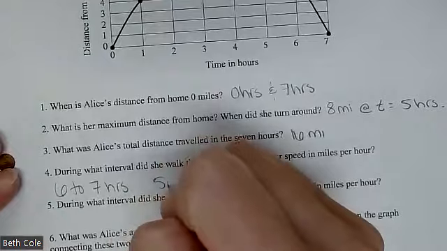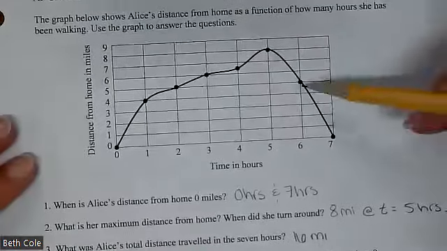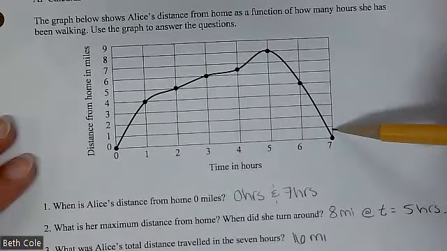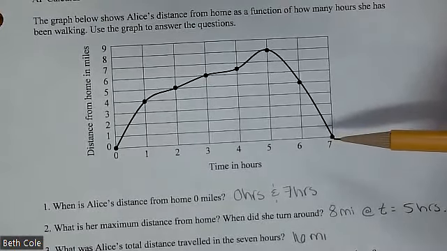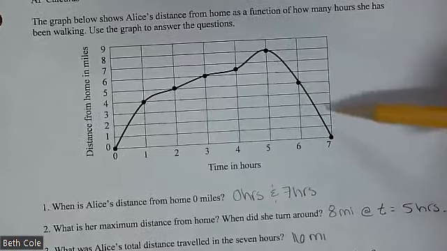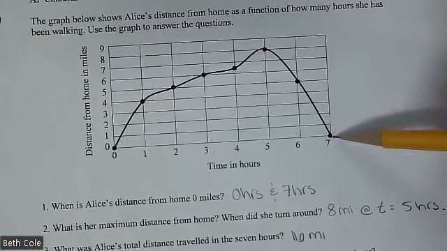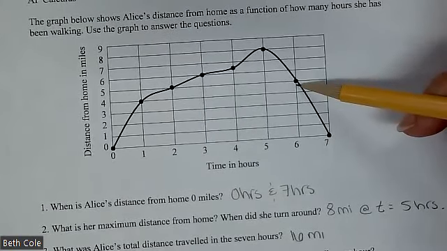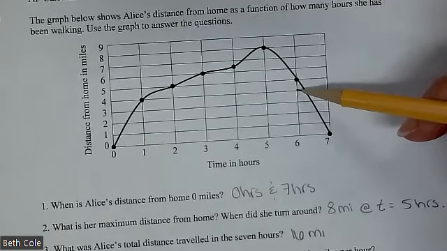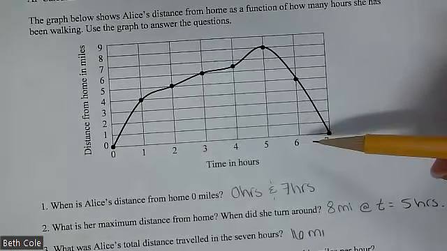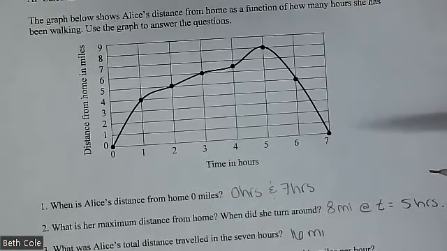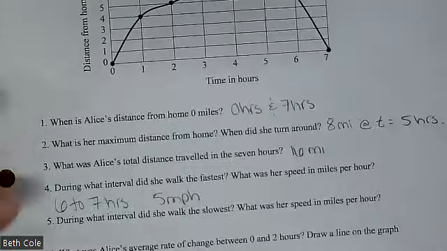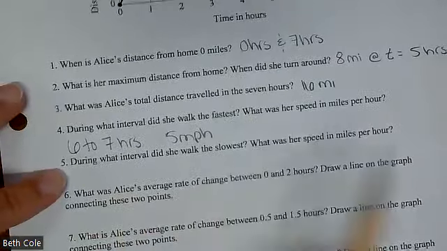5 is correct. How did you get that? 5. Okay. But think back to Algebra 1. How did you get that? Think like an Algebra 1 student would think. Rise over run, which we call, you're so close. Slope. Okay.